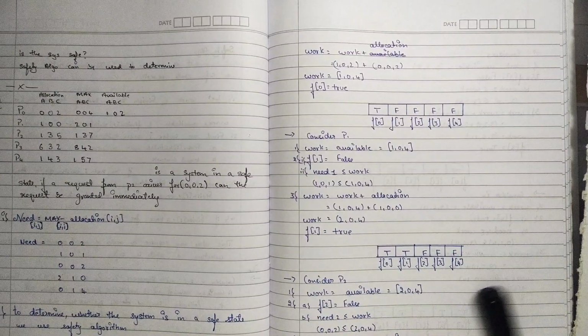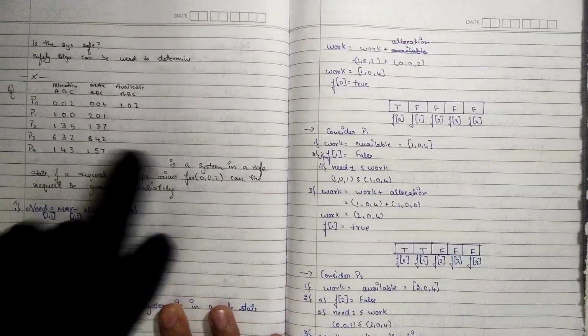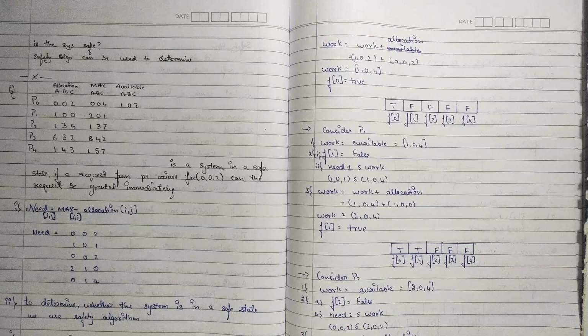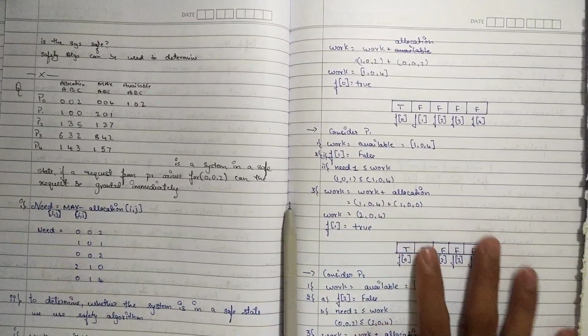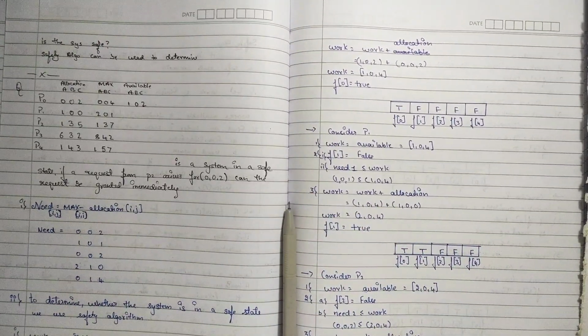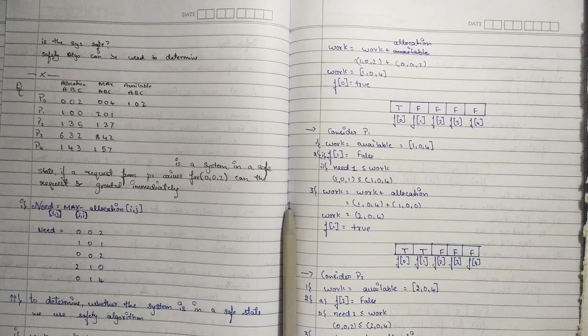Now you can see here the matrices: allocation, max and available. Sometimes they won't give the available part. What happens is they will only give allocation and max.